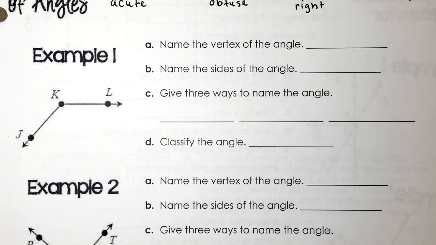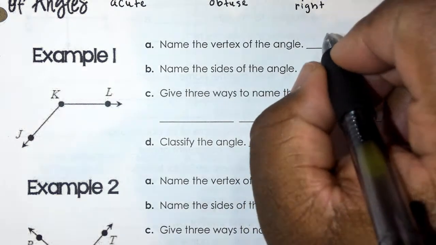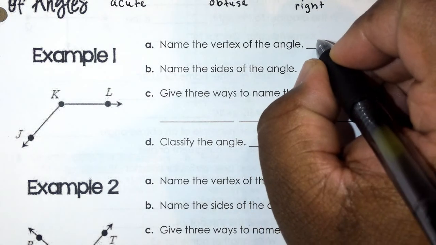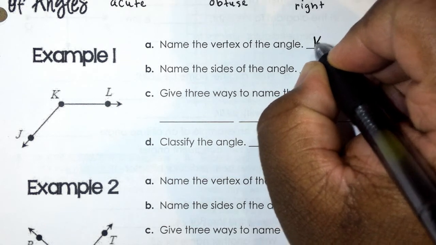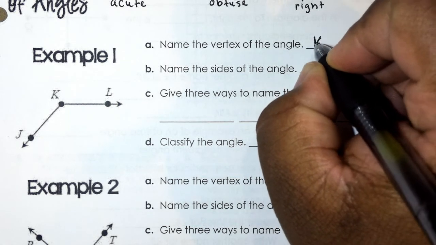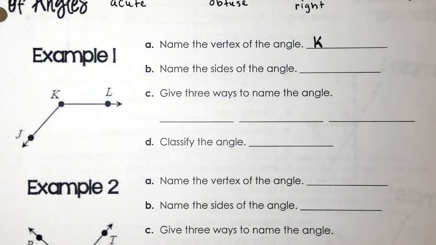So what common endpoint do you see on this angle? That's the vertex. Anybody? Correct. The vertex will be at K. I mean, not angle K, I'm sorry, at K. K is your vertex.